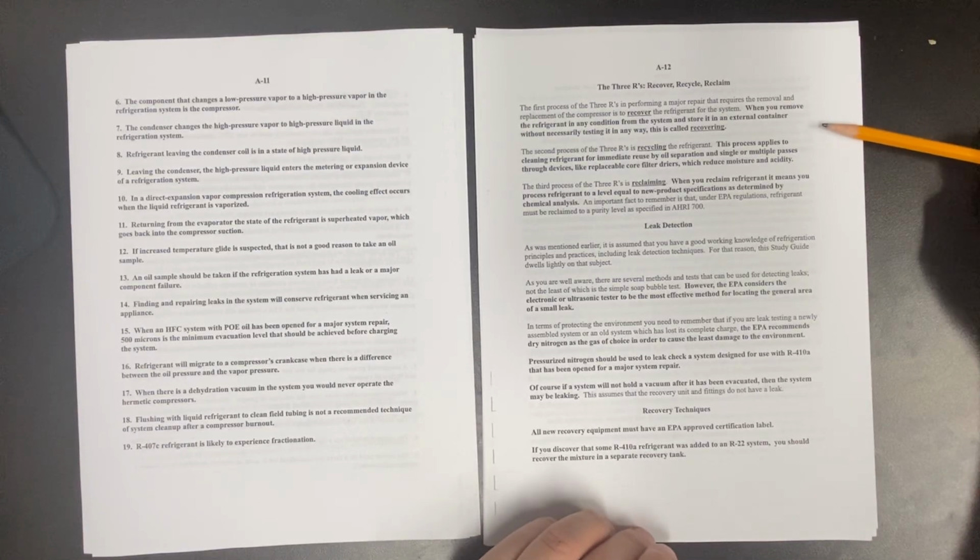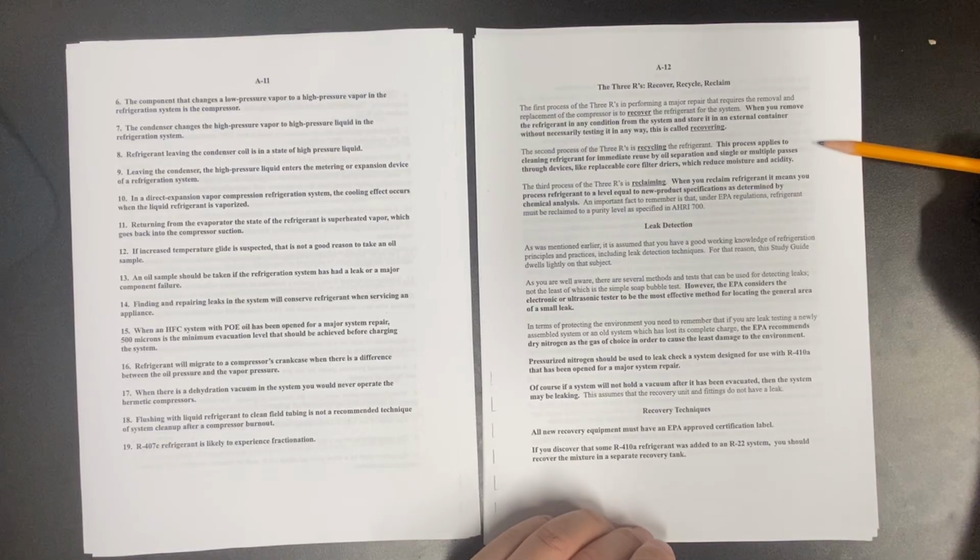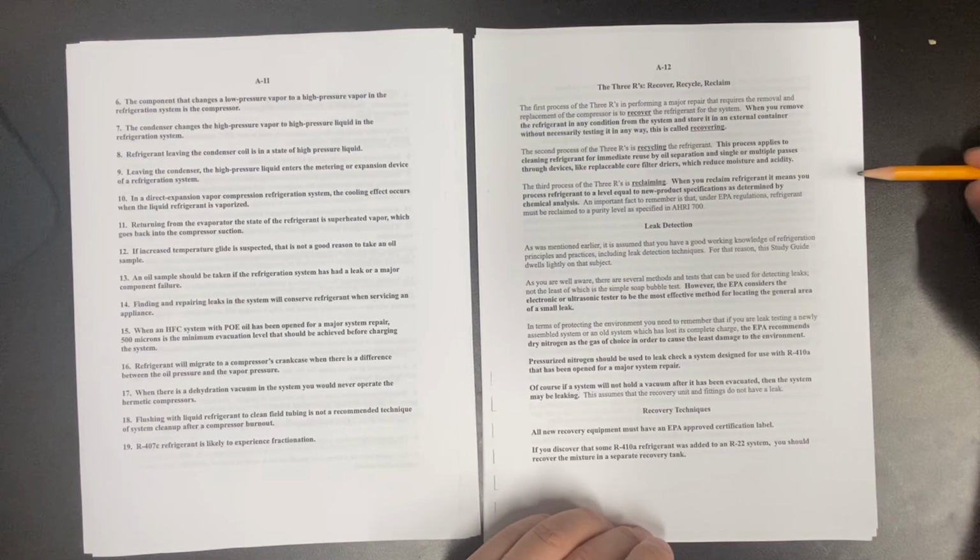The second process of the 3 R's is recycling the refrigerant. This process applies to cleaning refrigerant for immediate reuse by oil separation and single or multiple passes through devices like replaceable core filter dryers, which reduce moisture and acidity. The third process of the 3 R's is reclaiming.